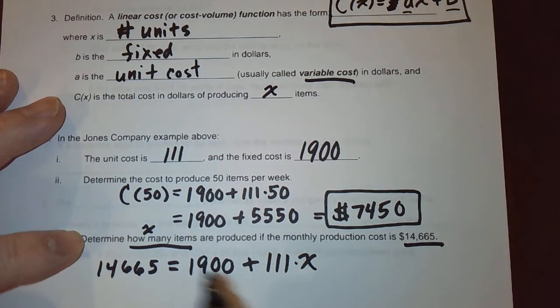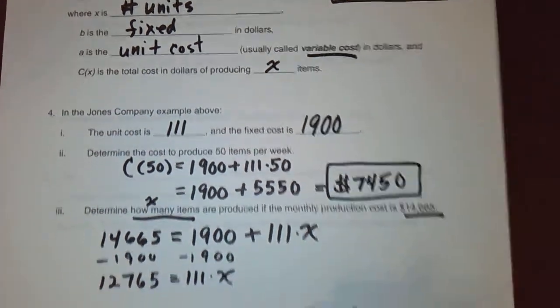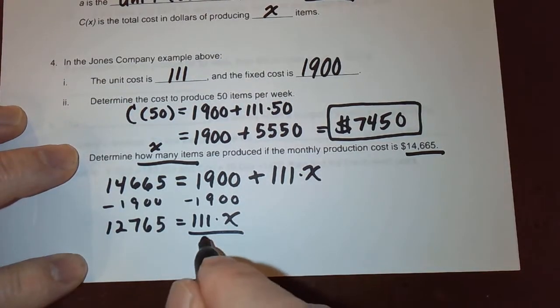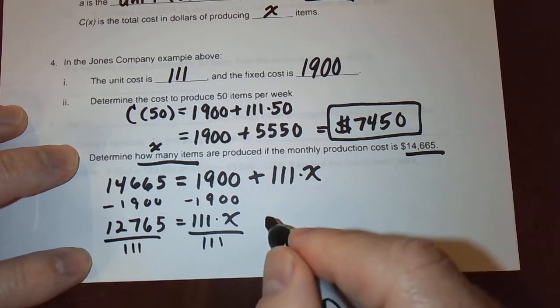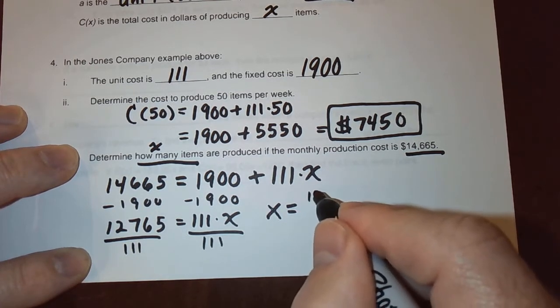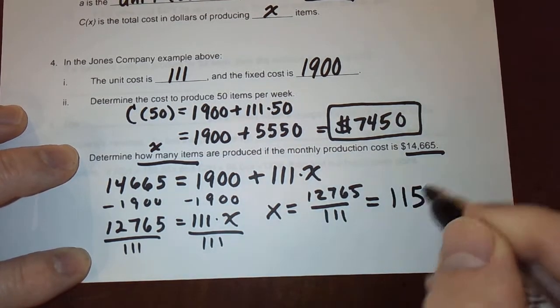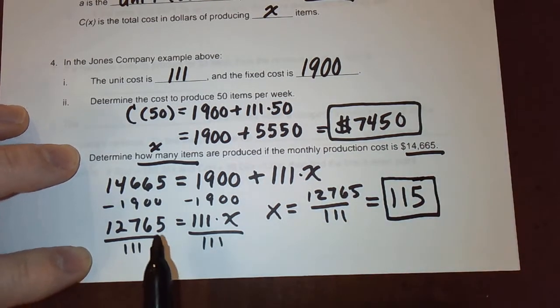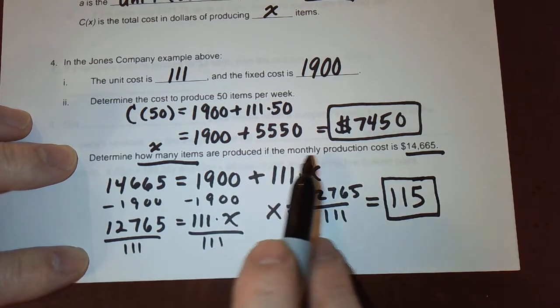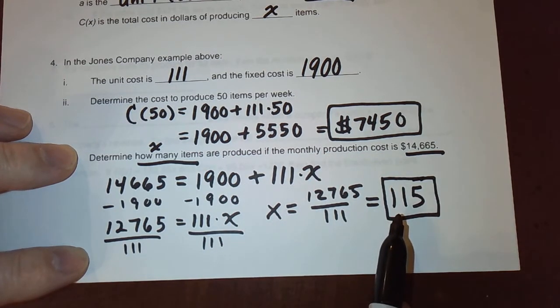When we subtract 1,900 from both sides, we get on the left 12,765 equals 111 times x. All we need to do now is divide both sides by 111, and we find out that x is equal to 12,765 over 111, which is equal to 115. So the question we answered, how many items are produced if the monthly production cost is this number? Well, x would be 115.